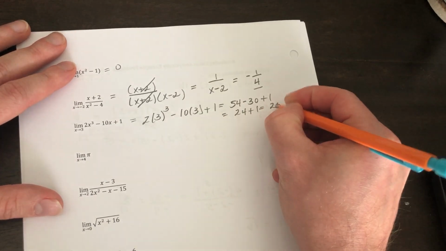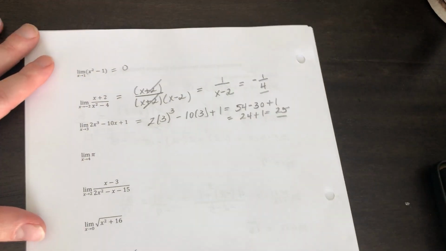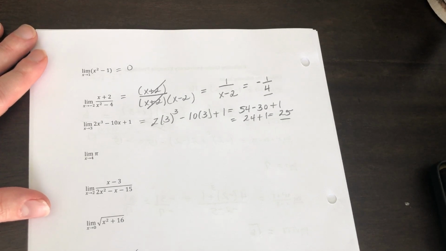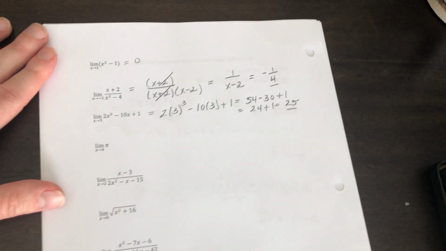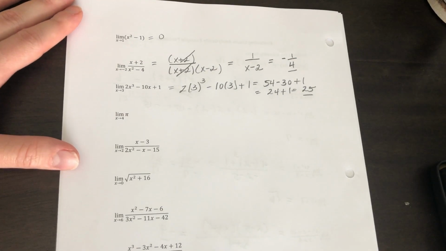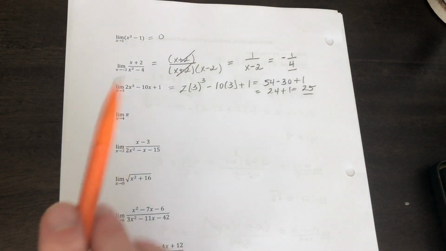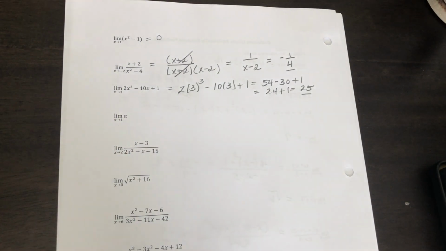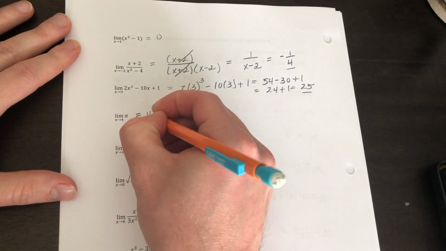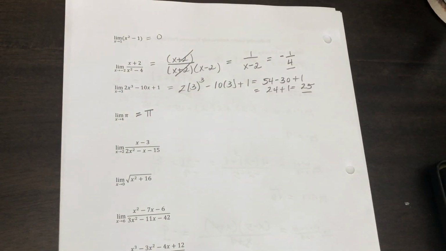Gives us a 25. Now, you notice how I'm not using a calculator on this, guys. You need to be able to do this without using a calculator. The limit as x approaches 4 of pi, there's no x to plug in, so it's just pi.